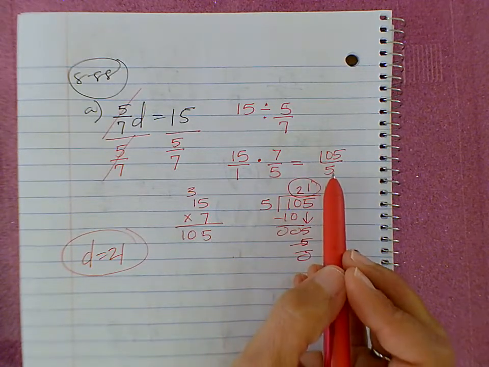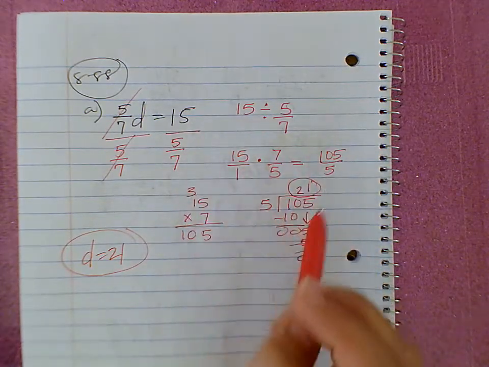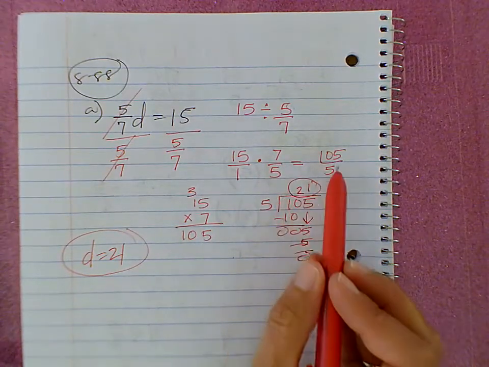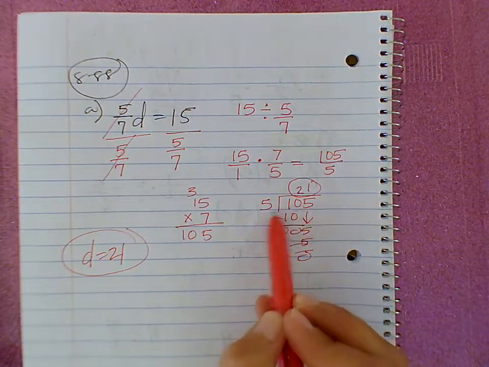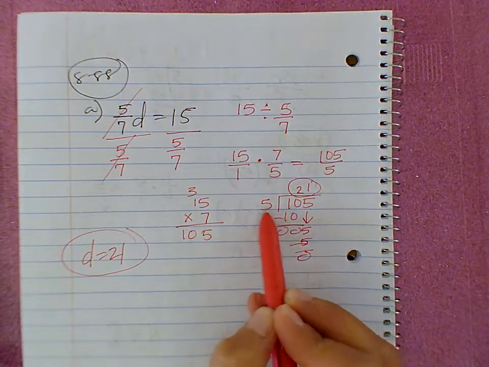1 times 5 is here. Again, if you don't have this in your notes, you need to be doing this with me. This says 105 divided by 5. 5 could not go into 1.